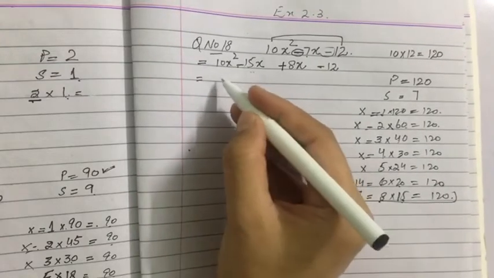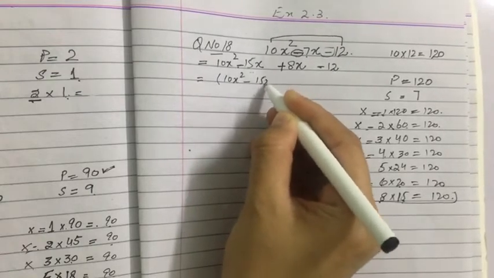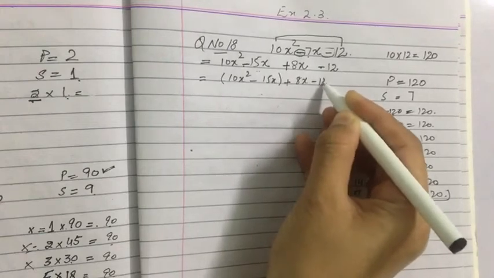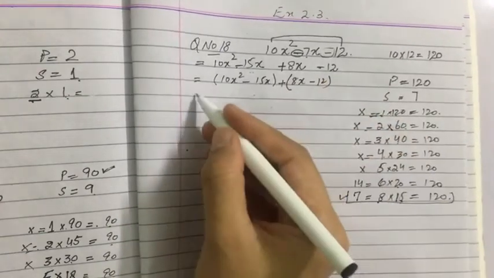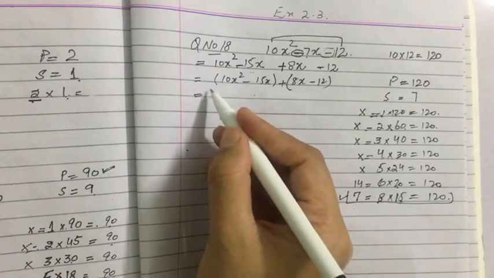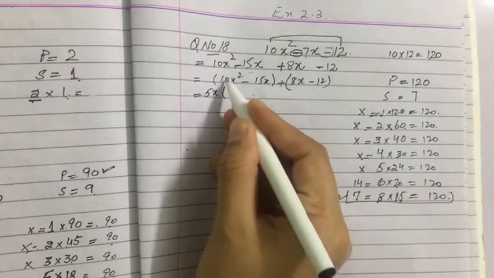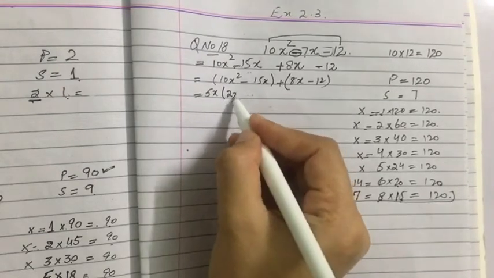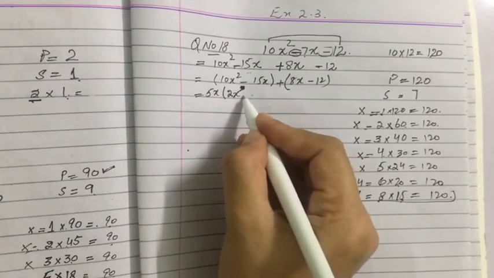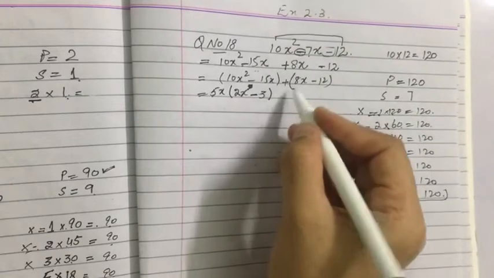Now make groups: 10x² − 15x + 8x − 12. Take common. 5x is common: 5x times 2x, x is common, so only x comes here. 5 times 3 is 15, x was common.